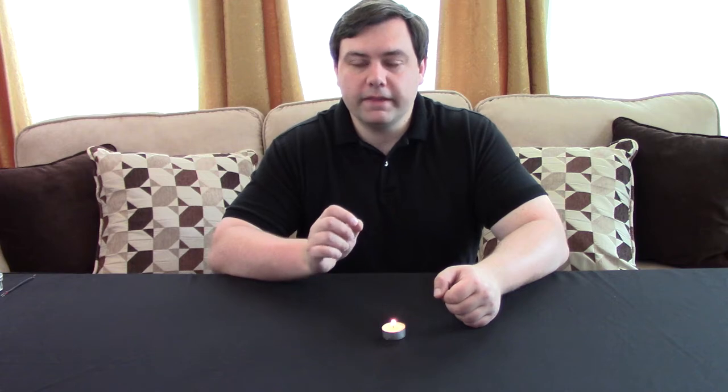Here I have a flame, and today we're going to discuss an interesting property of fire. That is, fire is an electrical conductor. You can pass an electric current through fire with very little electrical resistance. In other words, fire has a relatively low electrical resistivity. Let's see if we can demonstrate this property by measuring a flame's electrical resistance directly.